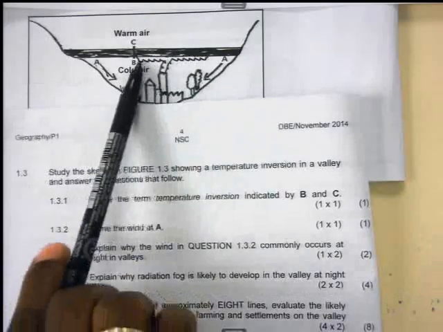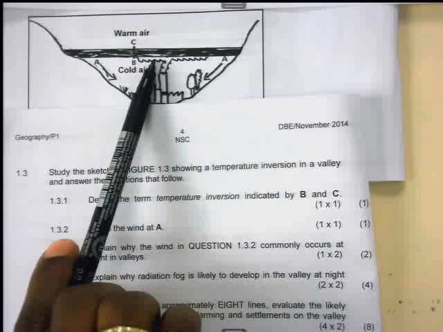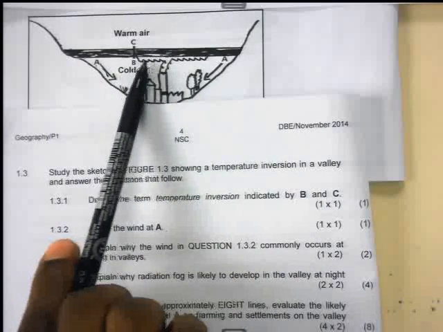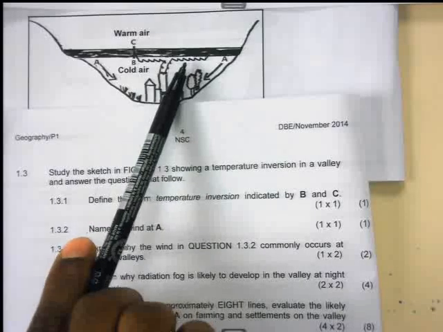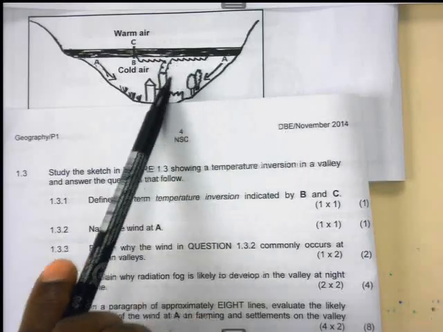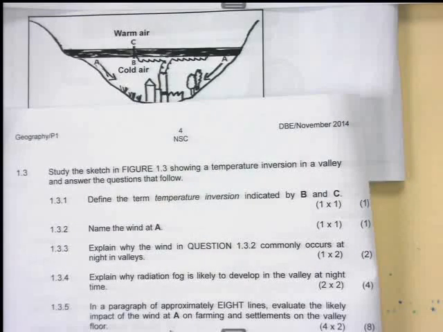Now we know that pollution, once it mixes with rainfall, if we can have rainfall, then that smog, that pollution from the industries can form a weak acid rain that can damage crops. So have your facts there correct.